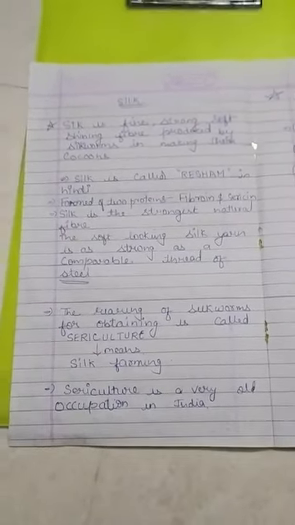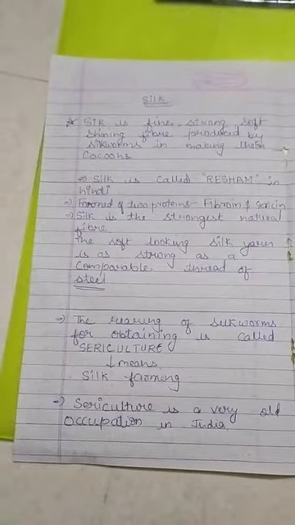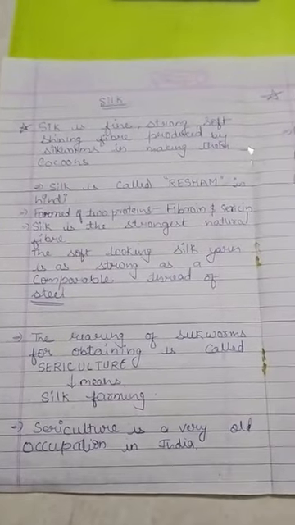First, in this chapter, we are going to study only two fibers. One is silk and the other is wool. First of all, we'll start with silk.